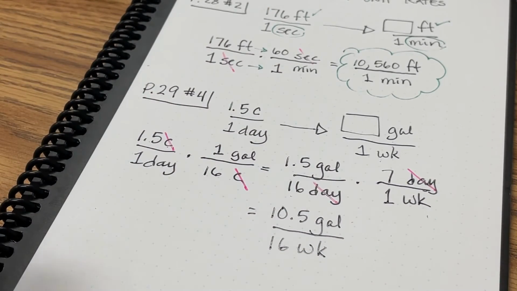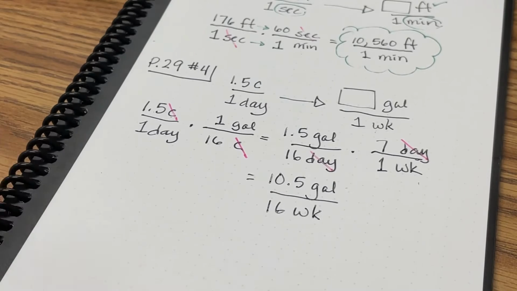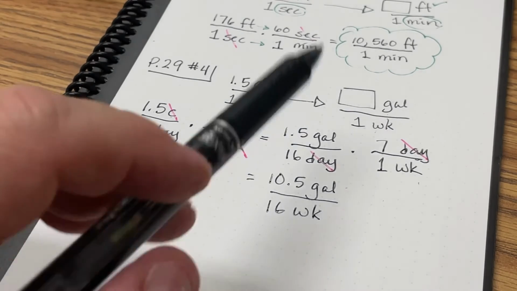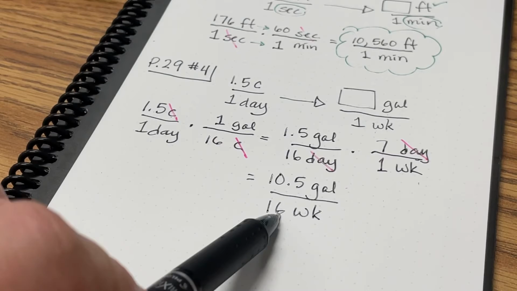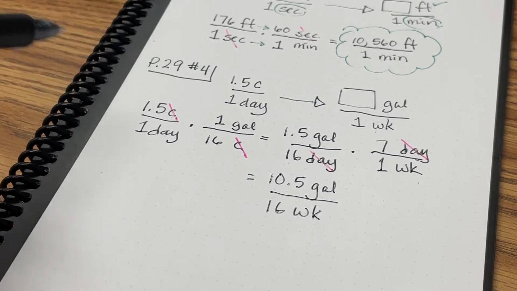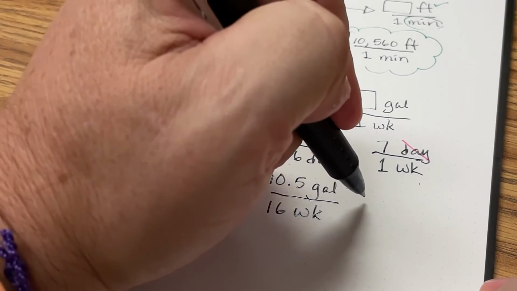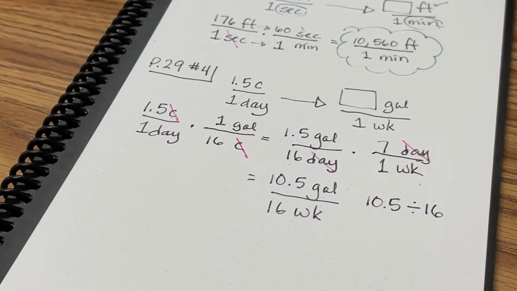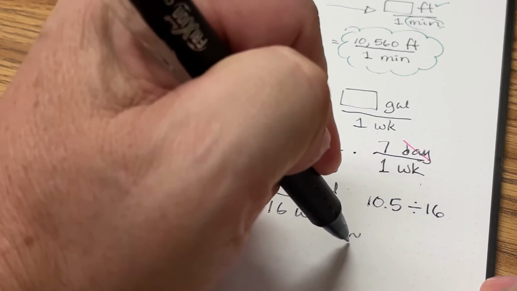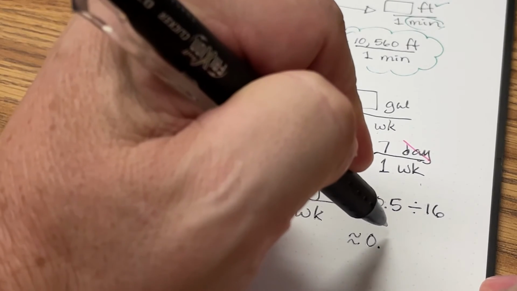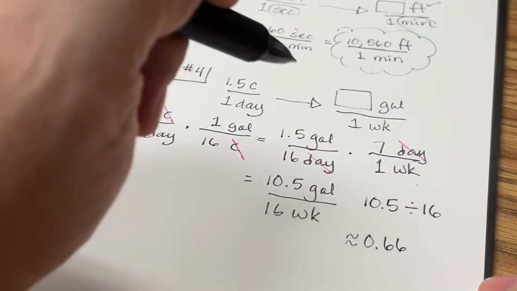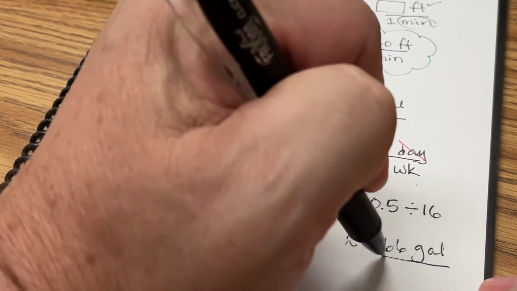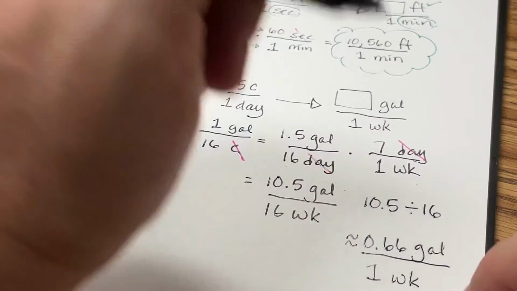Now, I don't have a unit rate because my unit rate needs to be how many gallons in 1 week. I've got how many gallons in 16 weeks. So I'm just going to think of this as 10.5 divided by 16. And if I do that on a calculator, I should get something about 0.66 gallons per 1 week.